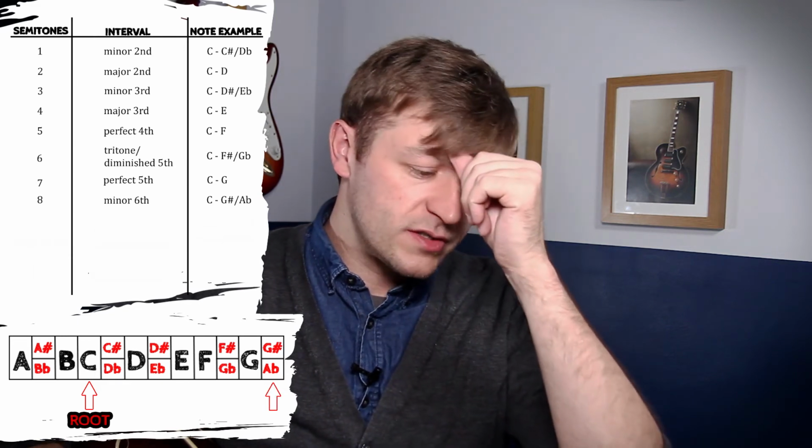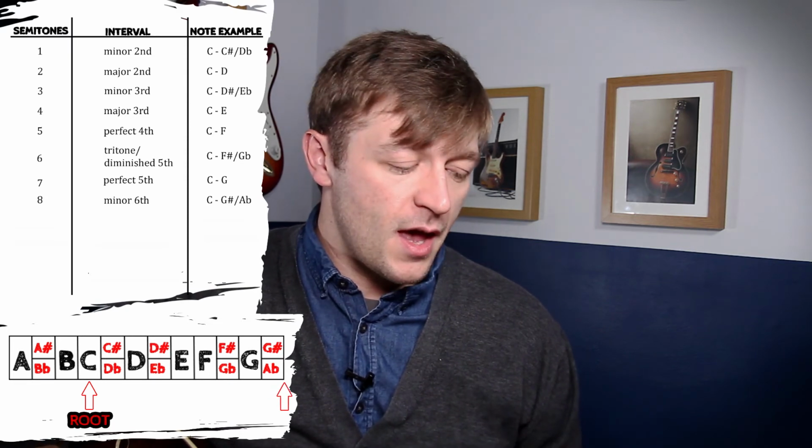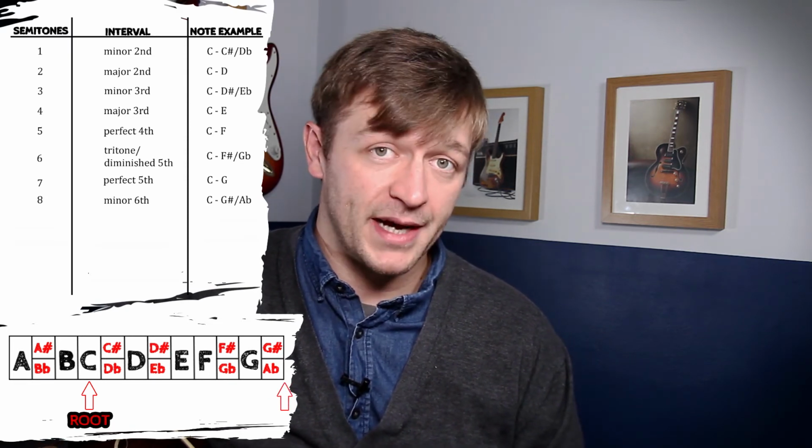Now we're going to go up eight semitones from the root, so the root note C. Eight semitones up takes us to G sharp or A flat. And this interval can be called a minor sixth interval, but I have heard this called a sharp five a lot as well. So I think you can refer to it as both, but it's generally considered to be a minor sixth.